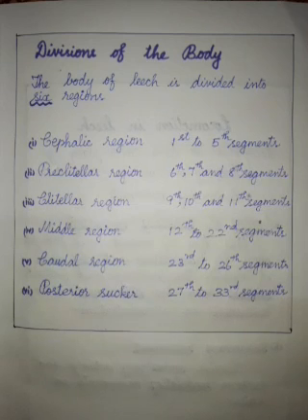After the clitellar region, we have the middle region. Middle region is from the 12th to the 22nd segment. Next to the middle region, we have the caudal region. Caudal region is from the 23rd to the 26th segment.